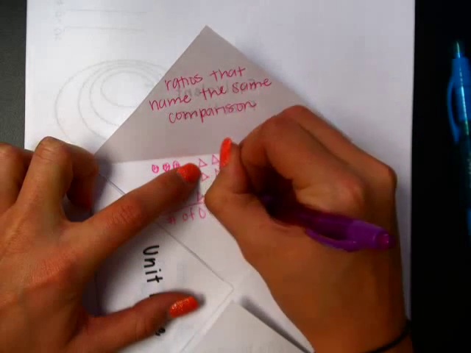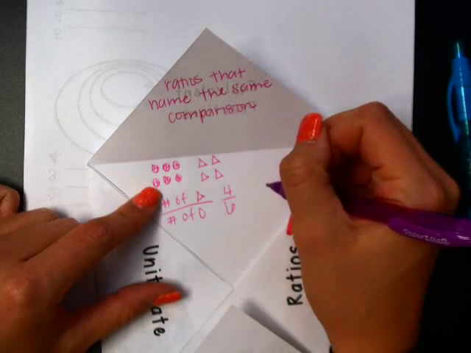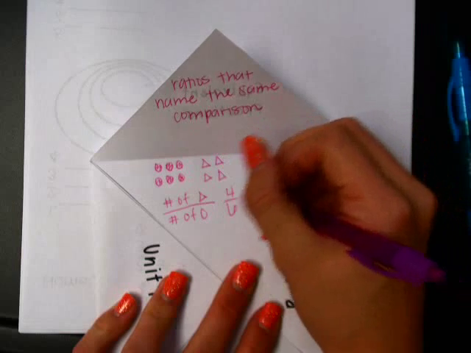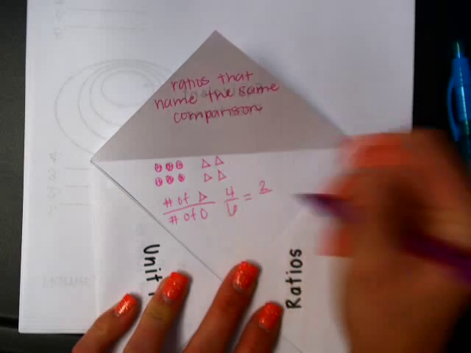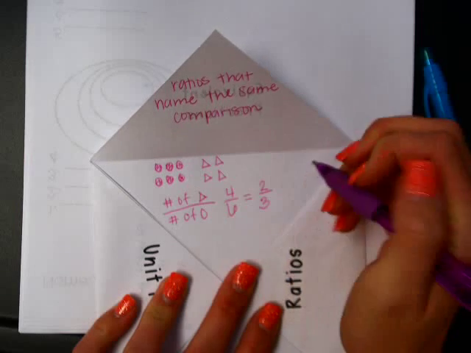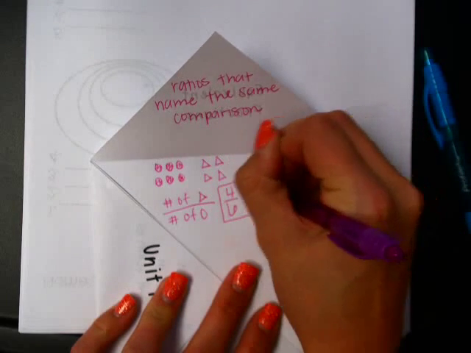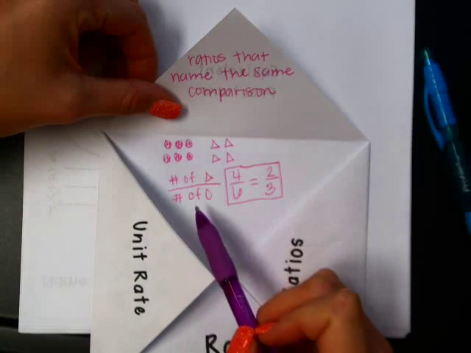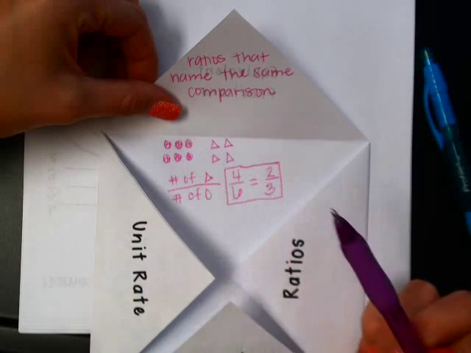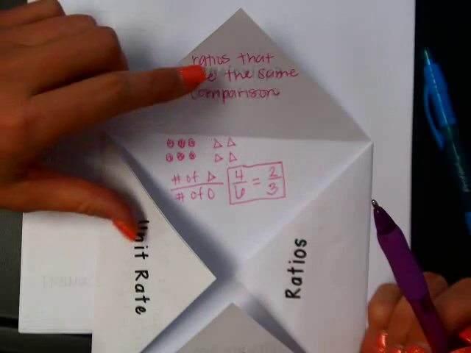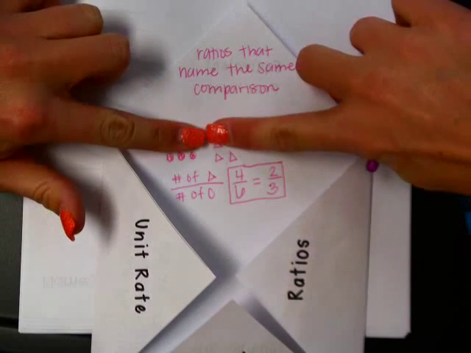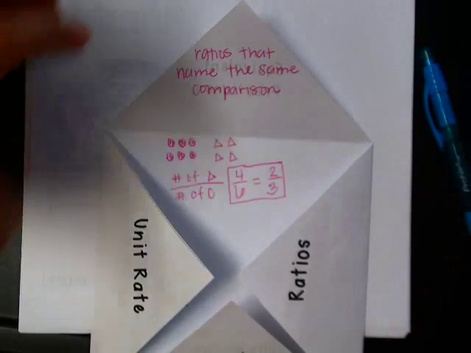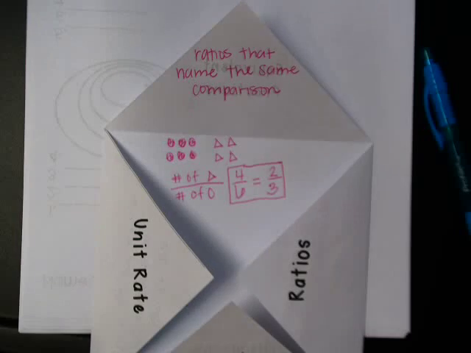So I've got 4 triangles to every 6 circles. Well, I can simplify this down. This is just simplifying fractions. Half of 4, or 4 divided by 2, gives me 2. And half of 6, or 6 divided by 2, gives me 3. So 4/6 and 2/3 are equivalent fractions. I can see here 4 triangles to 6 circles, and if I cover up half of each, I've still got 2 triangles to 3 circles. So it's representing the same comparison in their ratios.